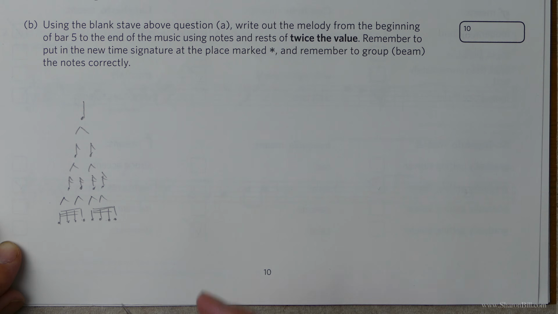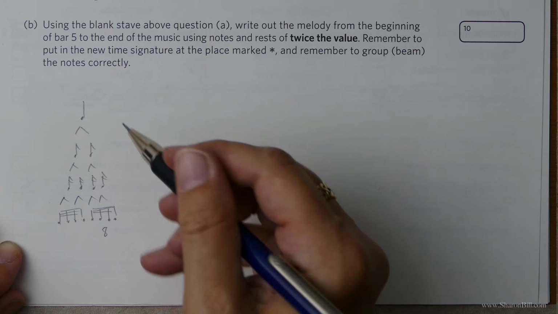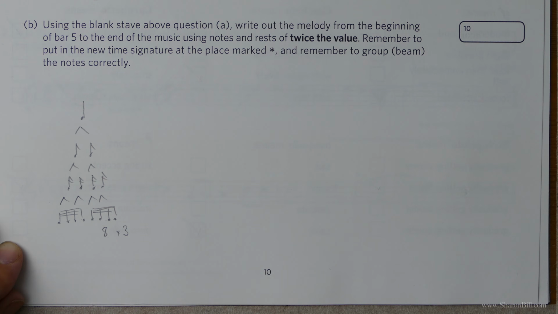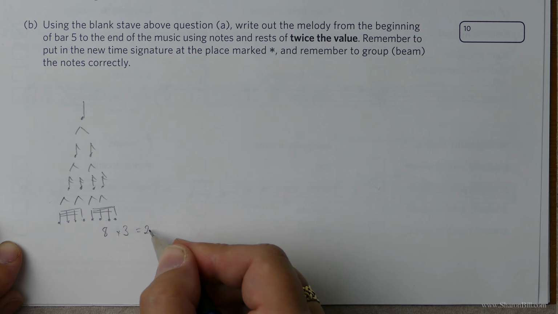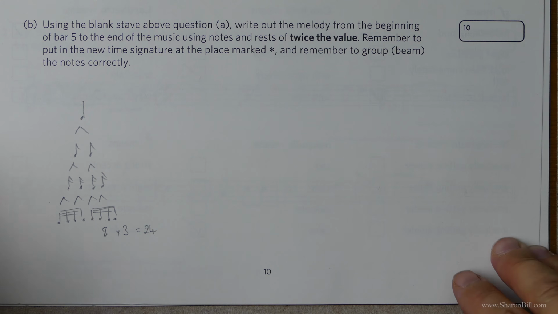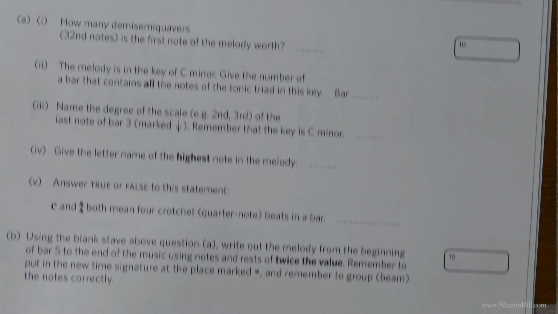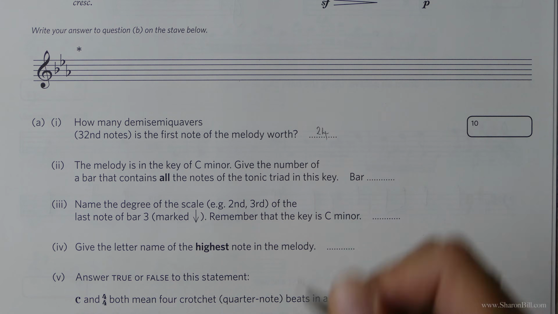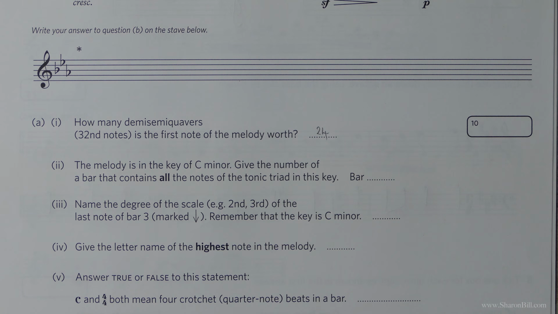So that's 1. So we've got 8 here, and then the note that we've been given is a 3-beat note, so we've got to times that by 3. So 8 3s are 24. So that's your answer. There we go. Let's have a look at the next one.